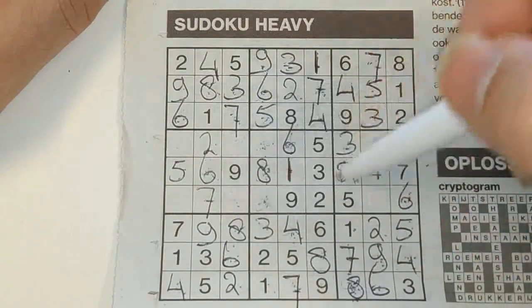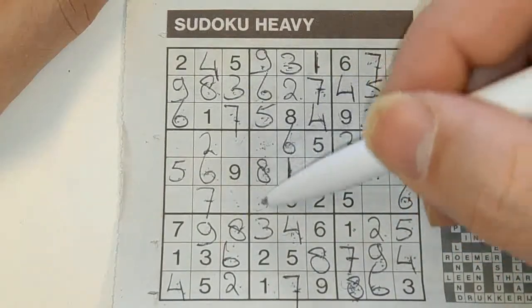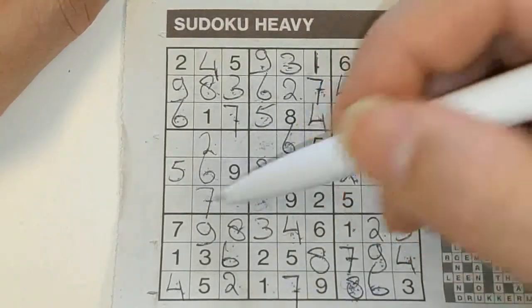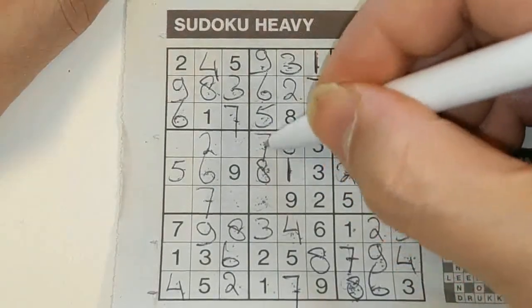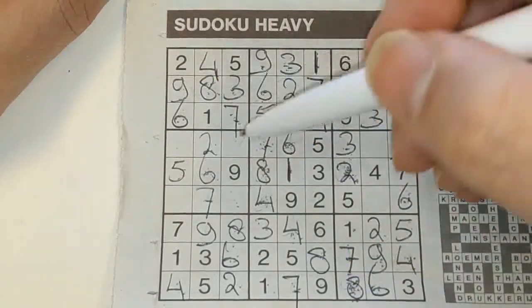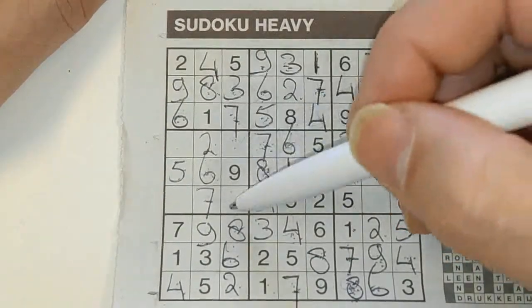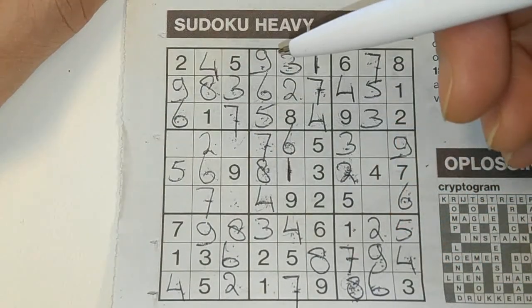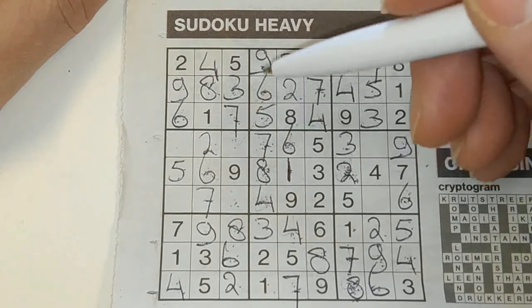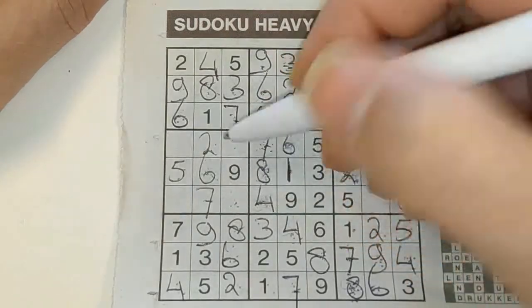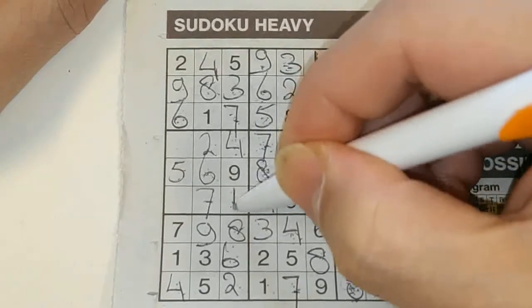Two missing numbers in this big square for the numbers 7 and 4. We have a 7 there, so no 7 here. 7 should be there. The 4 goes there. Two missing numbers here, the numbers 4 and 1. Now we have a 4 there, so no 4 here. 4 should be there, and the 1 goes here.